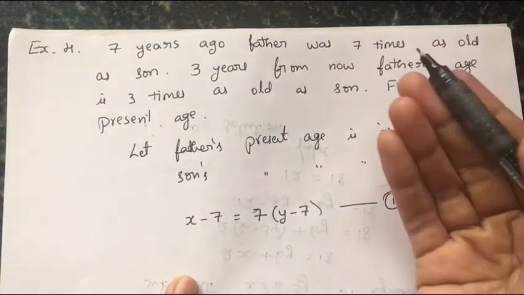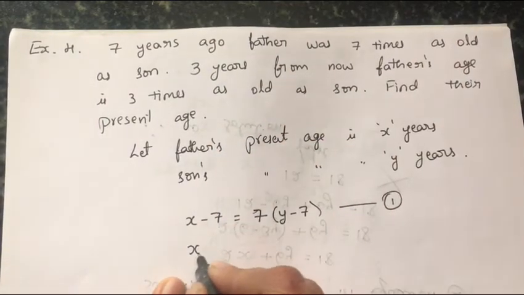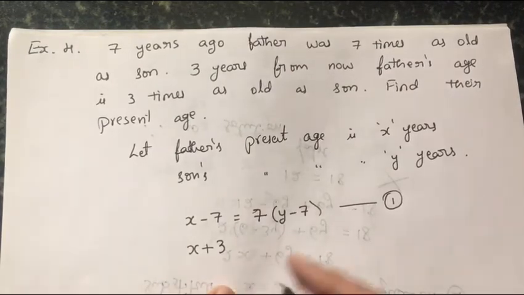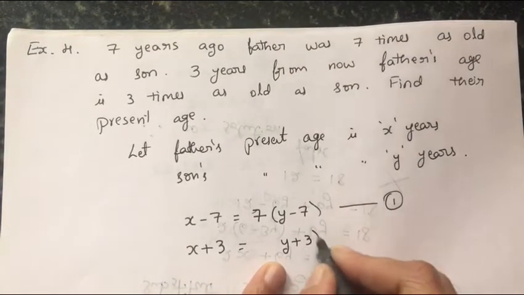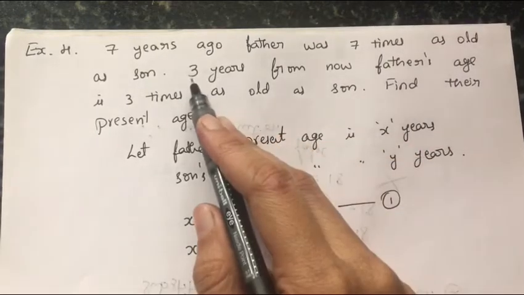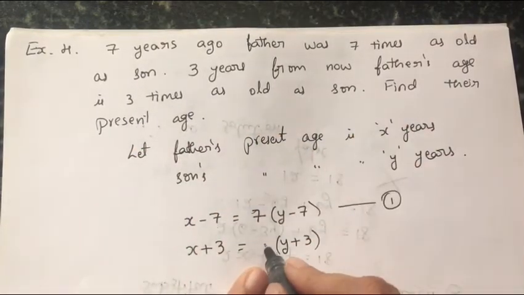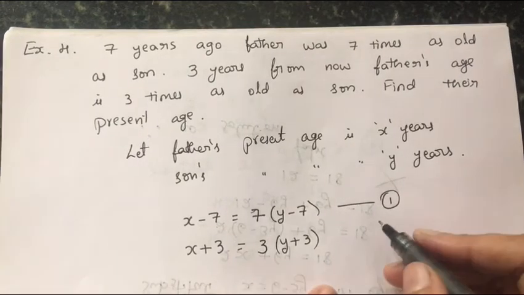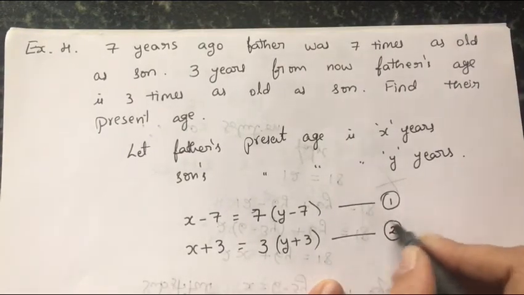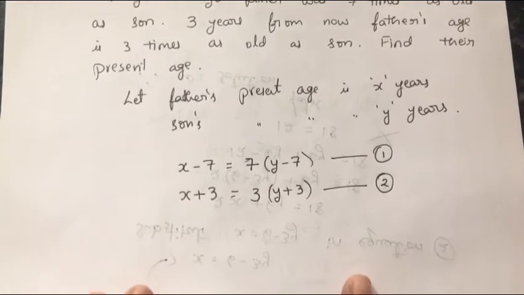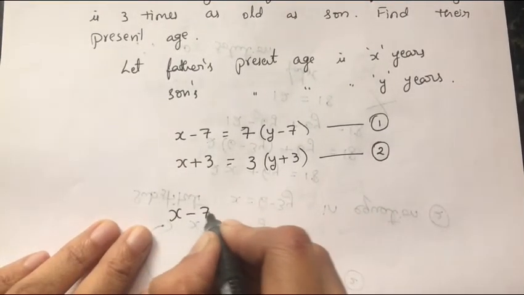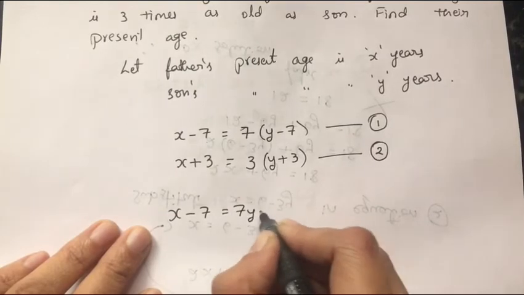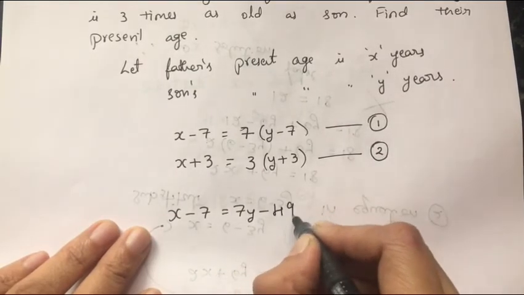Then, 3 years from now, father's age is 3 times as old as his son. 3 years from now, so I'm just adding 3 years to the present age, even for the son. How many times? 3 times as old as his son. So 3 into y plus 3. So that's the second equation. Now I can rewrite x minus 7 equal to 7y minus 49.